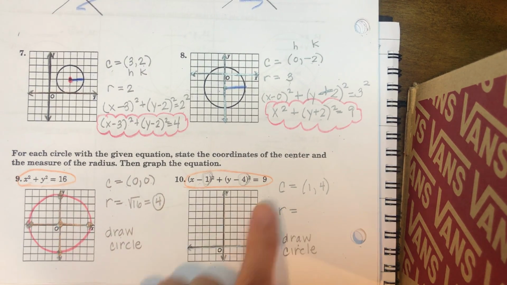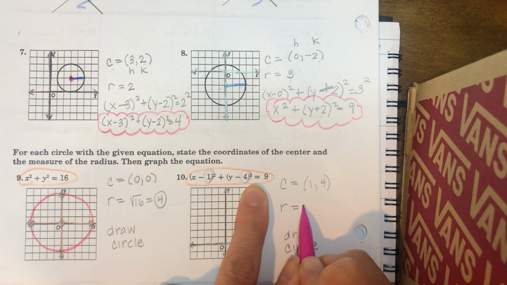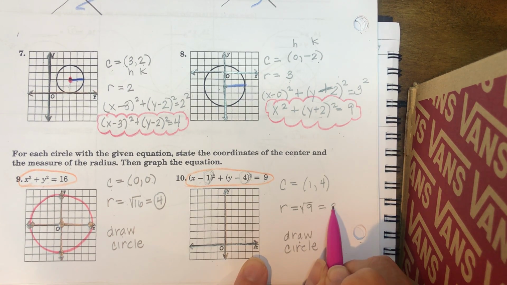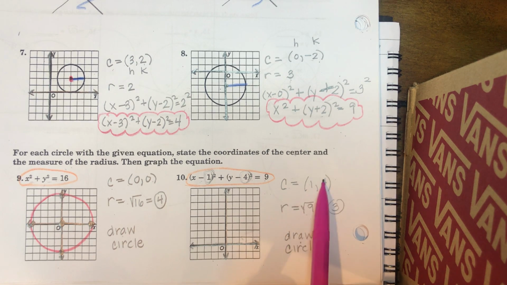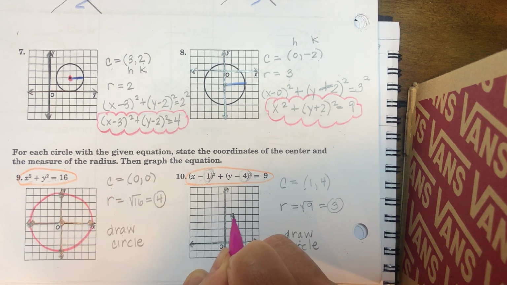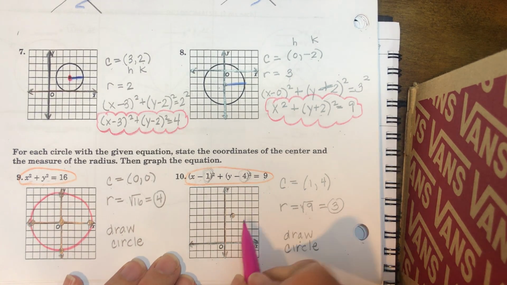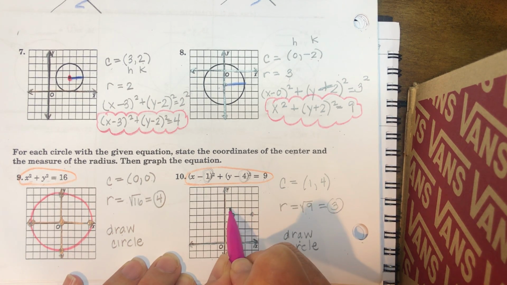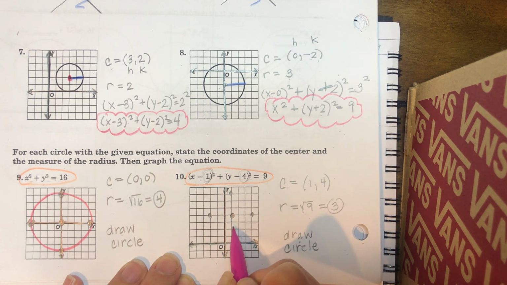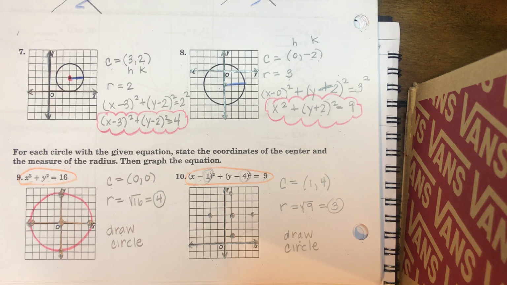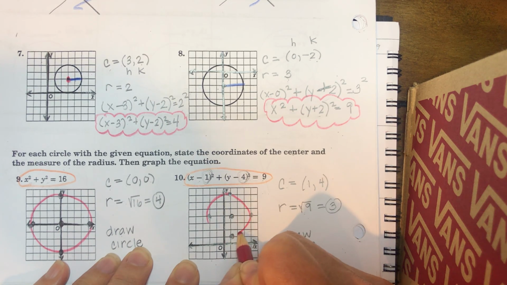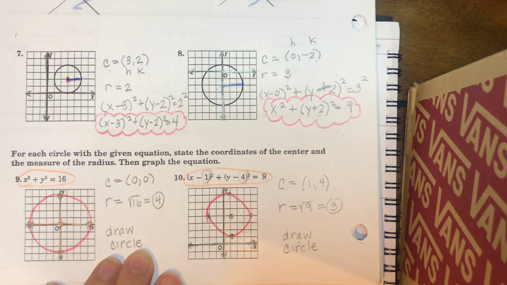And our radius, remember what we did here, we took whatever number is here and we took the square root. We say to ourselves, well, what times what gives you 9? Well, the square root of 9 is 3. So we want to use the center point 1, 4, and our radius is 3. So 1, 4 is right here for our center point. And then we want to go to the right 3, 1, 2, 3, up 3, 1, 2, 3, to the left 3, 1, 2, 3, and down 3, 1, 2, 3. 3 units left, right, up, and down, and then we draw our circle the best that we can. If it looks a little bit like a square rectangle, like that one is not as great, no biggie.